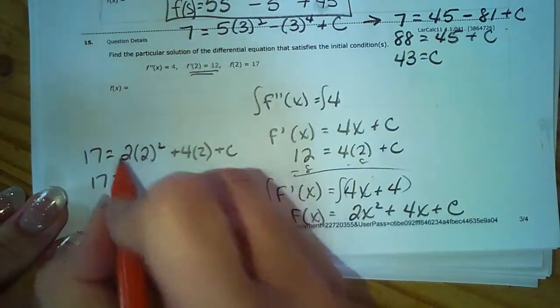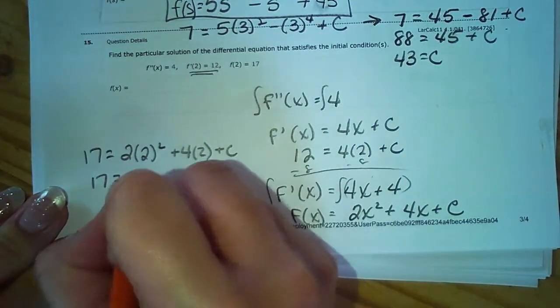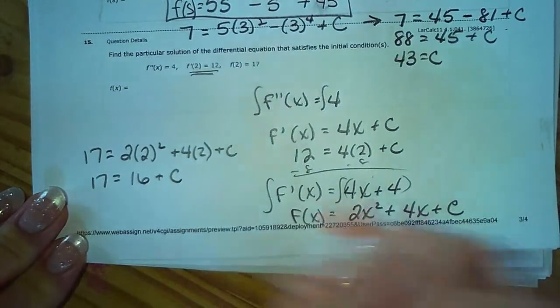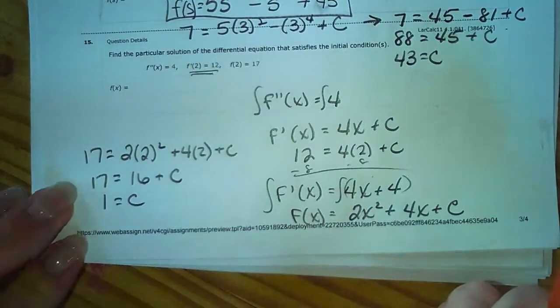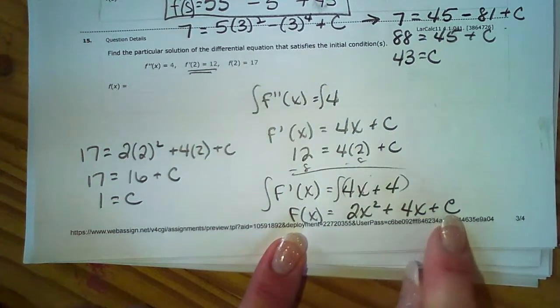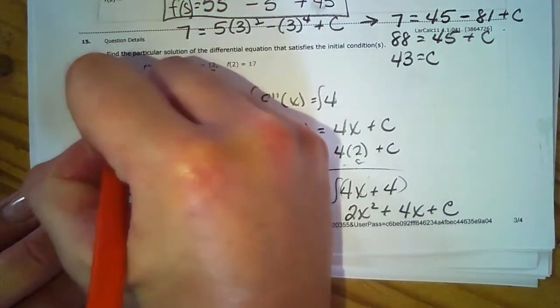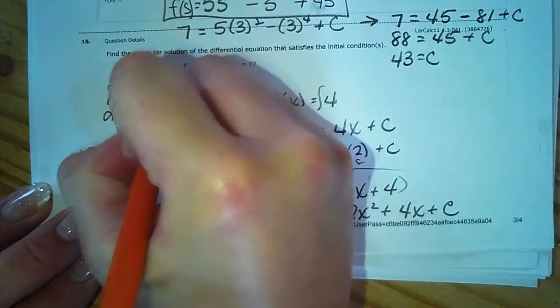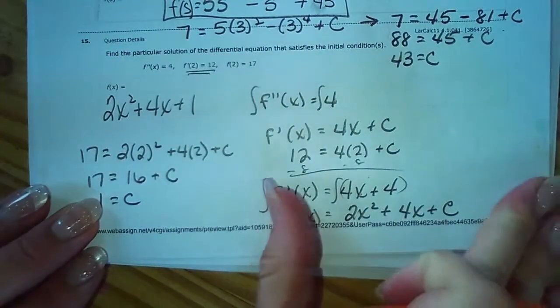So 17 equals 8 plus 8 is 16. And so 1 must be c. So your final answer is 2x squared plus 4x plus 1.